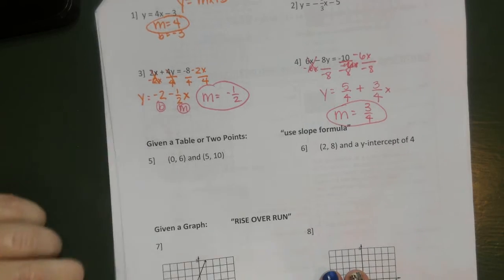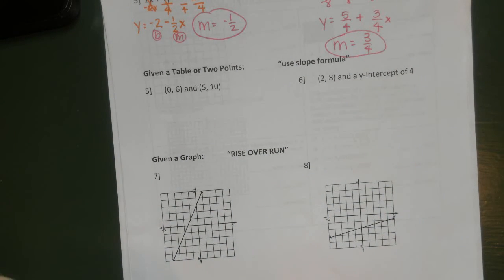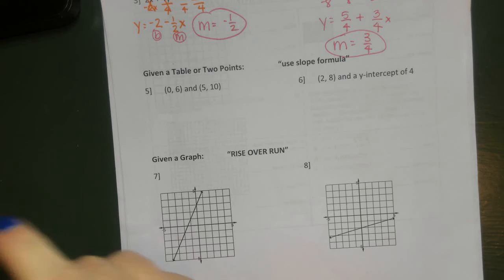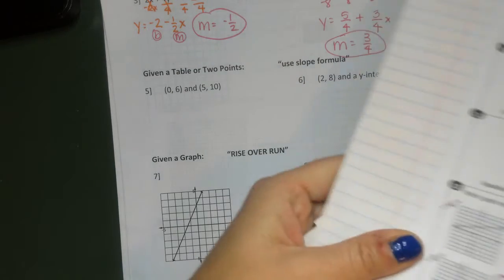Alright, so hopefully you did that right. That one was kind of tricky. Alright, so now, can we find the slope if they gave us 2 points? Yes. Right here in our notes.